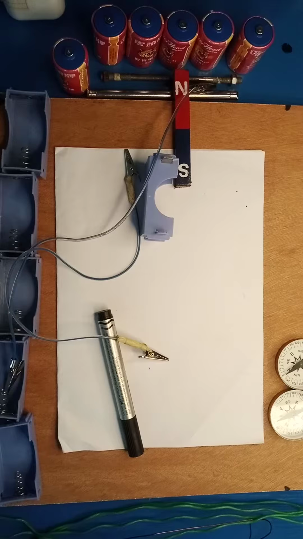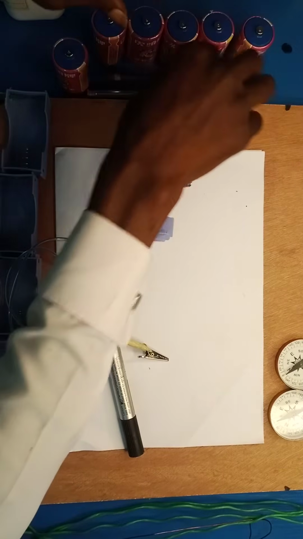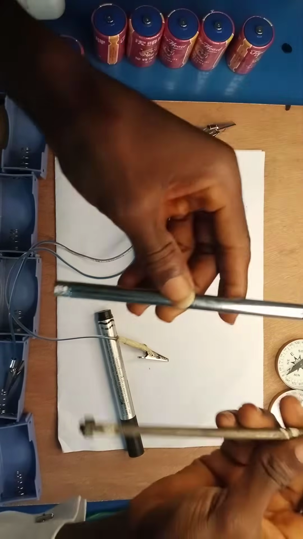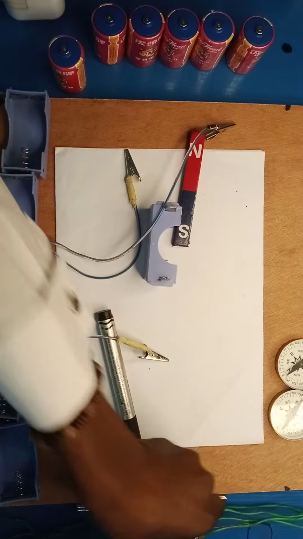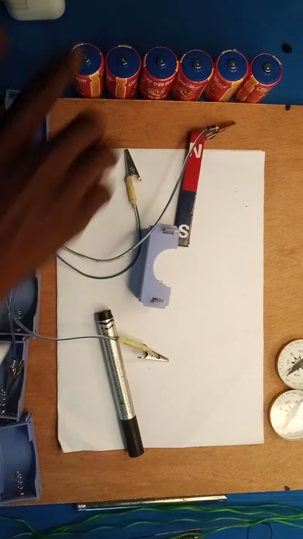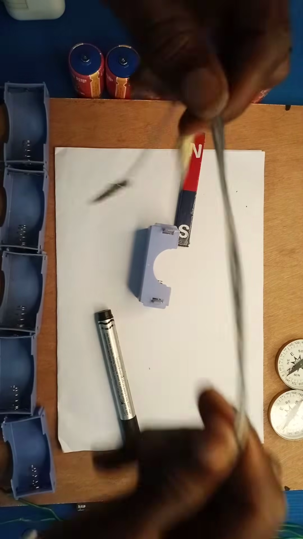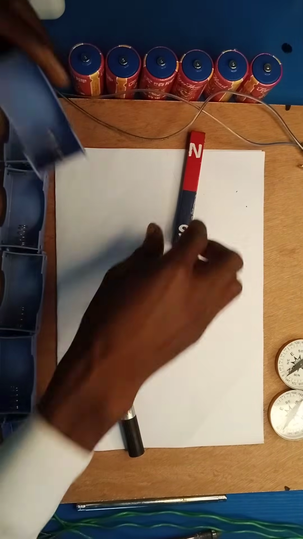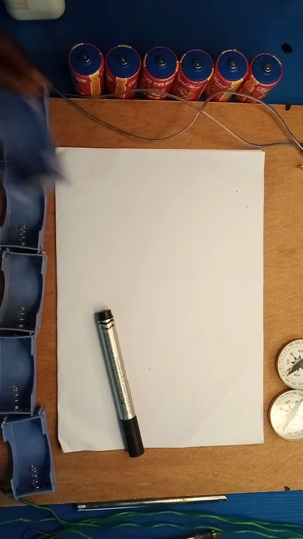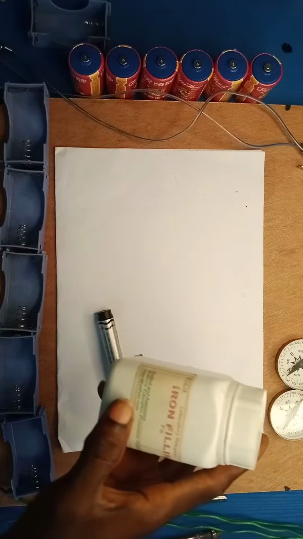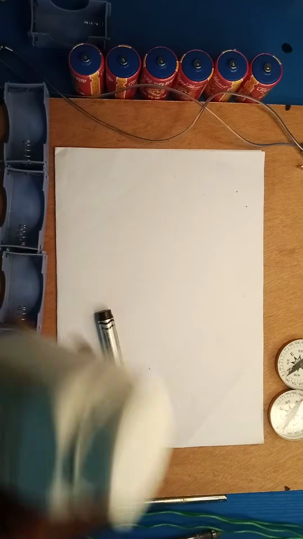So we need the cells. I'm going to use two of this rod and this one. So we need cells: 1, 2, 3, 4, 5, 6, and these are the connection wire with the crocodile clip. We are going to see how we're going to use all this. These are called battery brackets. And these are iron filings to test if the electromagnet will actually attract the iron filings.